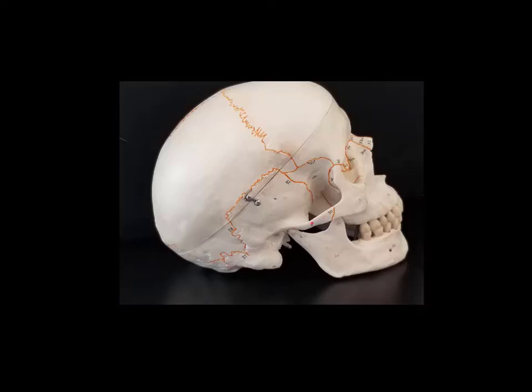Also, coming off of the temporal bone, we see this structure right here. This is called the zygomatic process because it reaches forward, ultimately connecting to the zygomatic bone. Now, the zygomatic process meets with the zygomatic bone in this kind of arching structure right here. So this whole thing is called the zygomatic arch. The zygomatic arch is both the end of the zygomatic bone and the zygomatic process from the temporal bone.